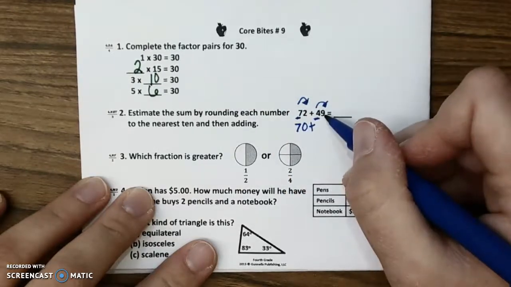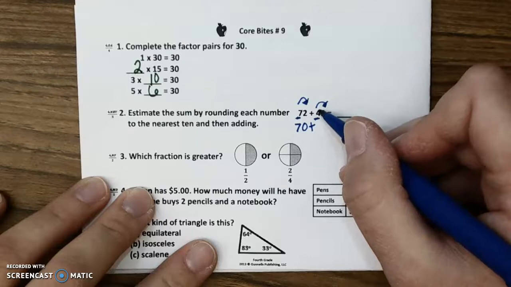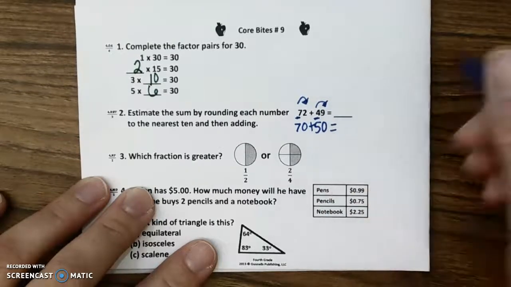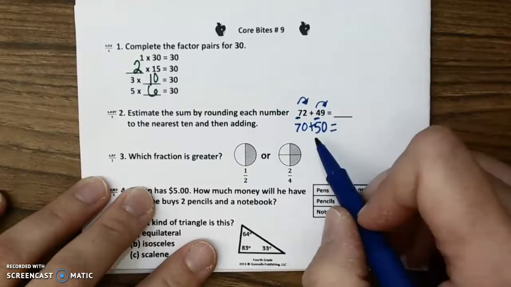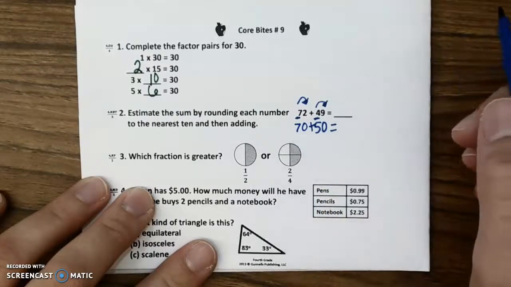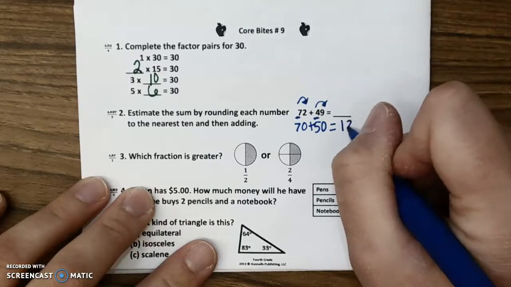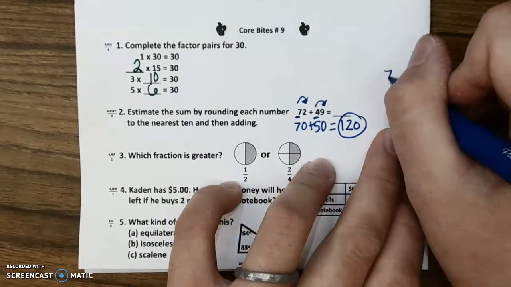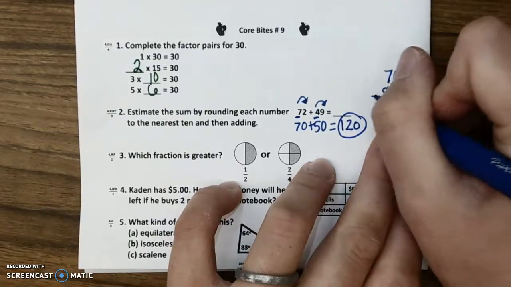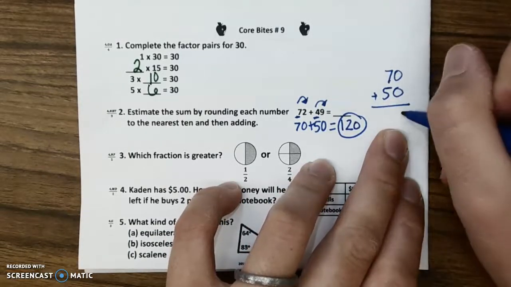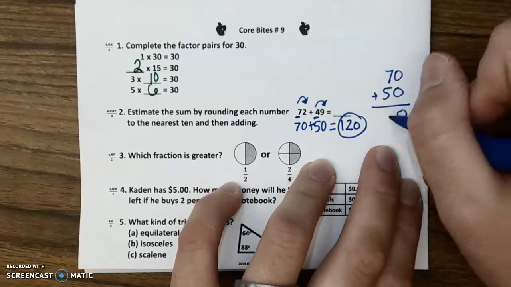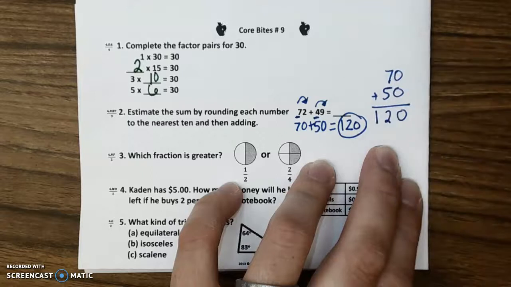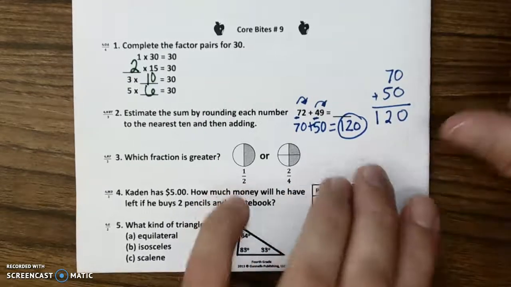The 9, though, is greater than 5, so it's going to tell the 4 to go up 1. So you're going to make that 50. Okay? So if you estimate that, you just add the 7 and the 5, and you would get 12, and then add your 0. So your answer would be 120. And if you want to see how you can do it this way, you would just add it up. 0 plus 0 is 0. 7 plus 5 is that. Okay?